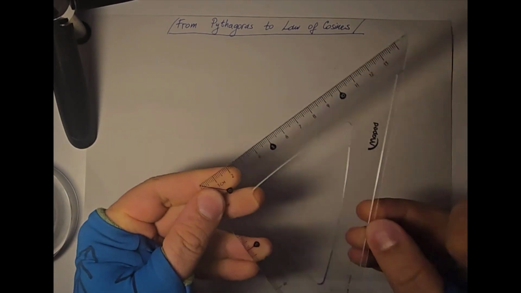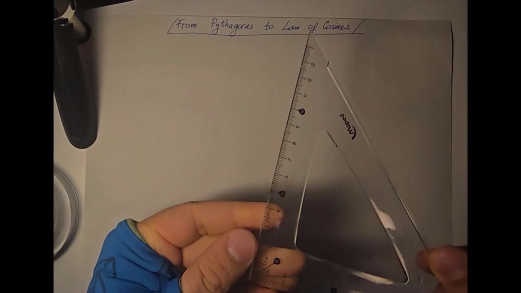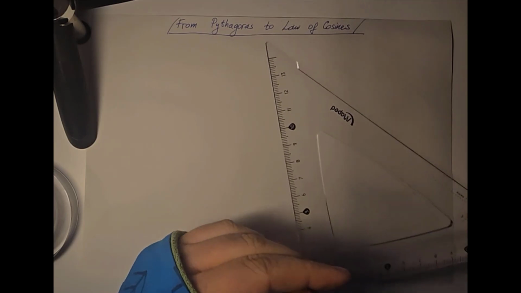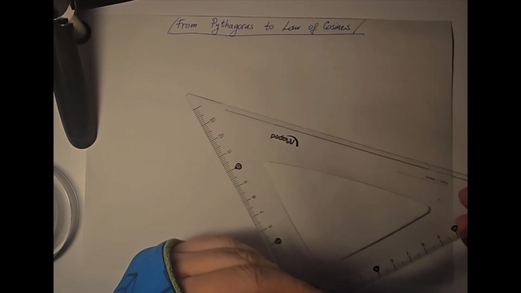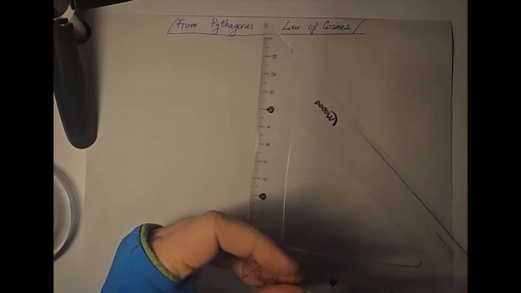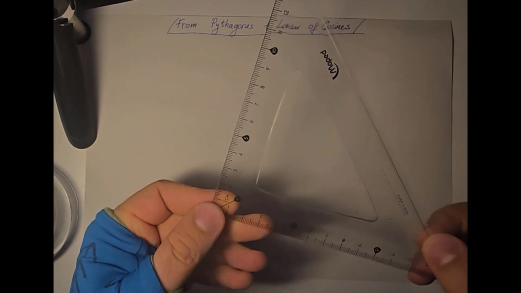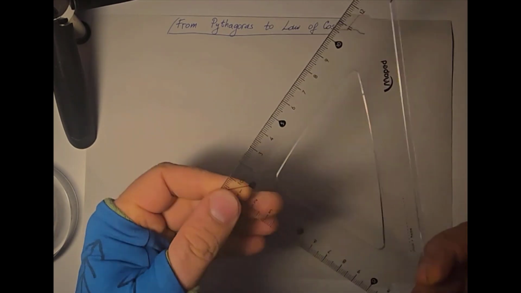Today we will be diving into a journey through two powerful tools in mathematics for solving triangles, the Pythagorean Theorem and the Law of Cosines. By the end of this video, you'll not only understand the connection between these two, but also you'll see them in action with a practical example where the cosine of 60 degrees simplifies our calculations.